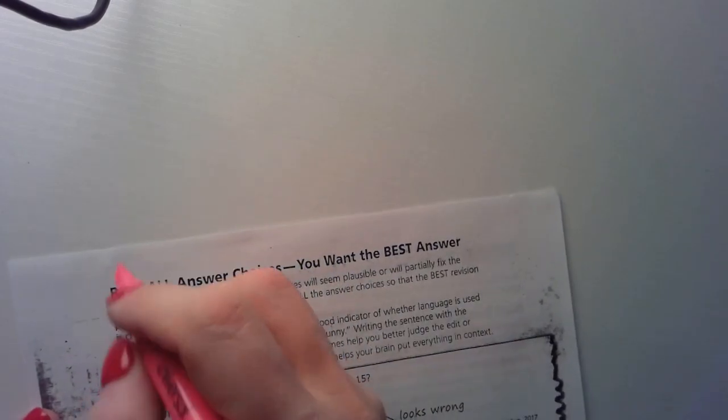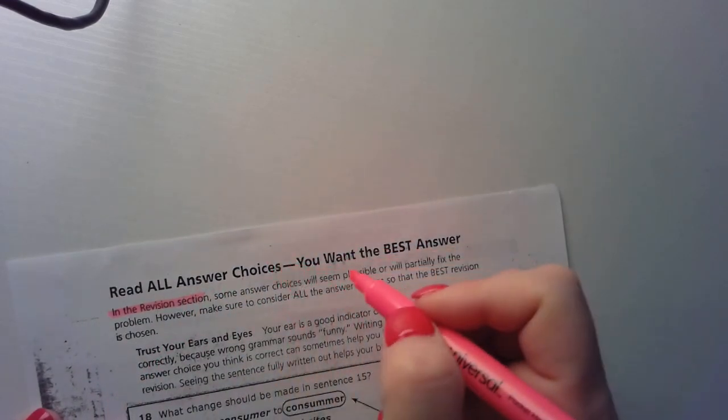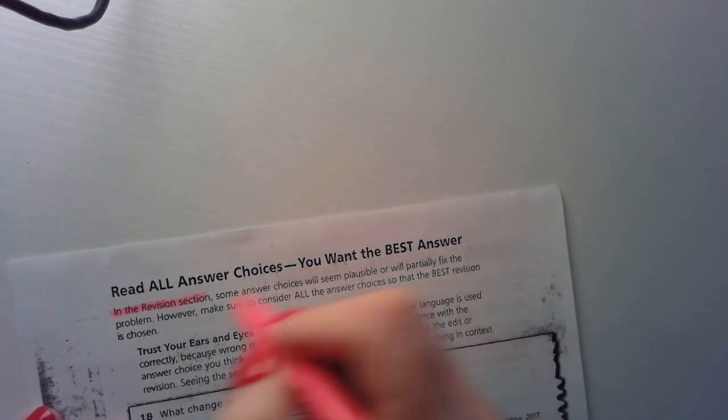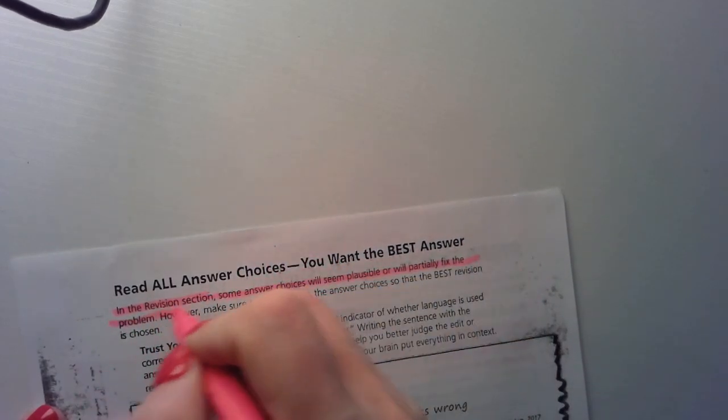All right, step 6. Now, step 6 is mostly on this other side. Okay, read all your answer choices. Remember, you want the best one. In the revision section, some answer choices just seem plausible or will partially fix the problem, right? However, make sure to consider all of your choices.